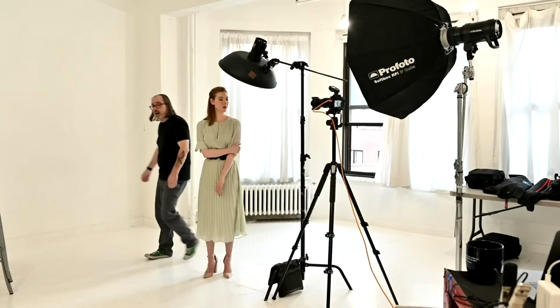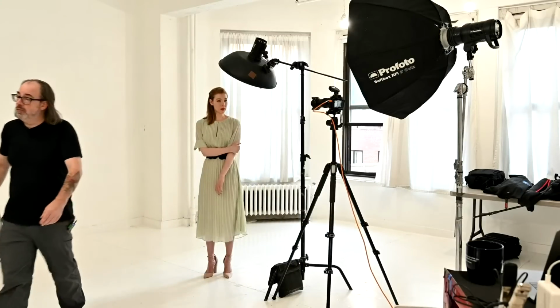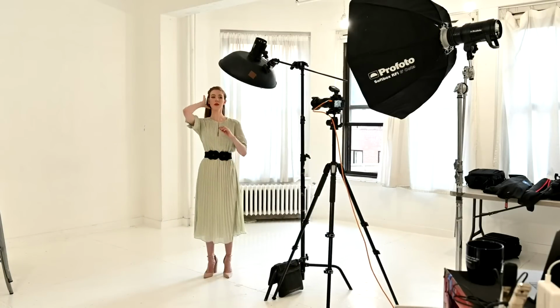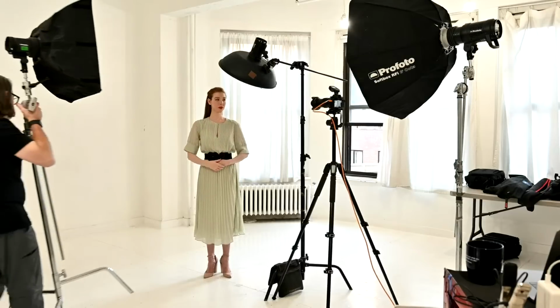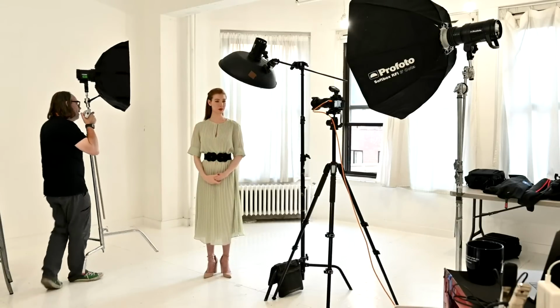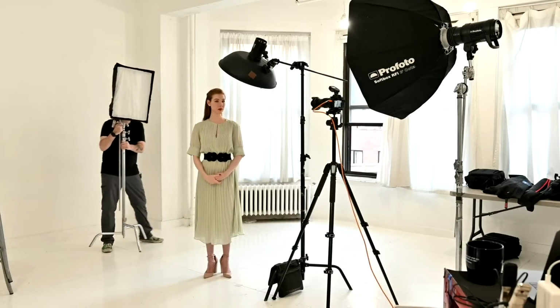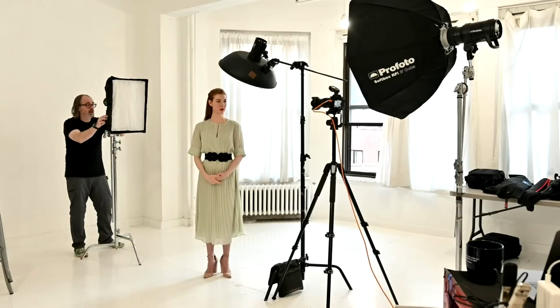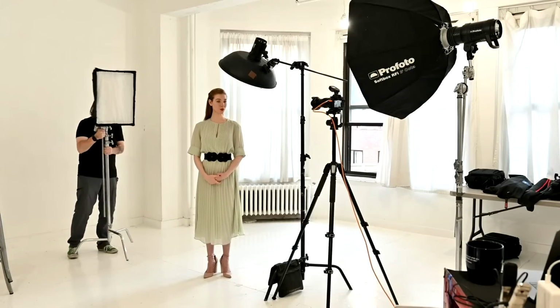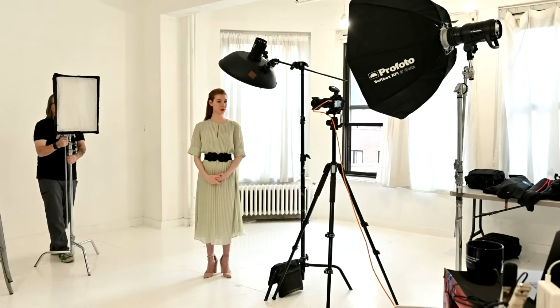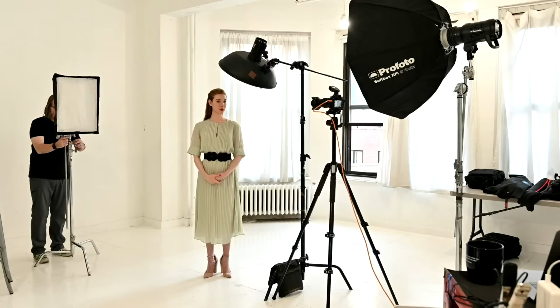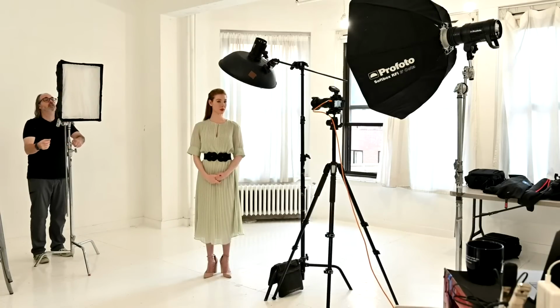And that is going to be a hair or separation light. I'm going to use this one over here. This is a Profoto B10 again. It is in a Shimura. I'm going to put it on this side. This is in a Shimura extra small softbox.